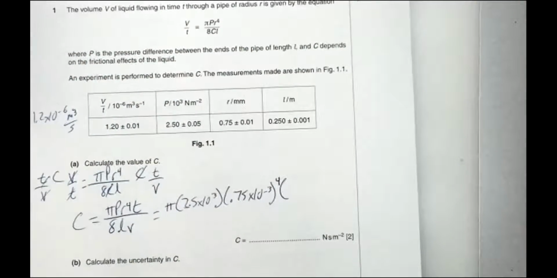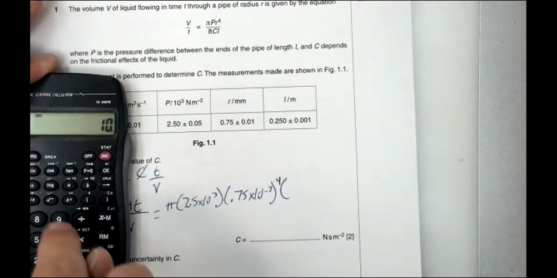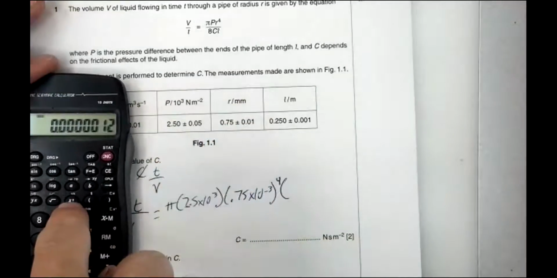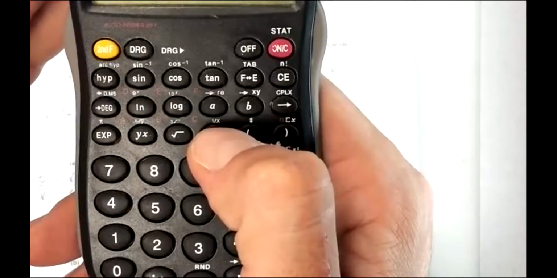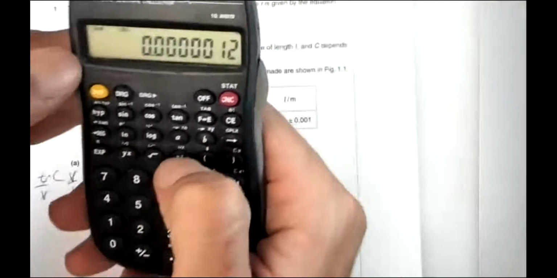So I kind of just remind myself that if V over T is equal to 1.2 by 10 to the negative 6 cubic meters per second, then T over V is going to be the inverse of that number. And I just type it in my calculator like this, 1.2 times 10 raised to the negative 6. So that's the number. And then hey, there's pi. Above my x squared, you see that 1 over x? That's the inverse key. You might have an x to the negative 1. See, there's that pi right there. I didn't see it before. All right, so I'm going to hit shift or second, 1 over x. And so that right there has got to be T over V.